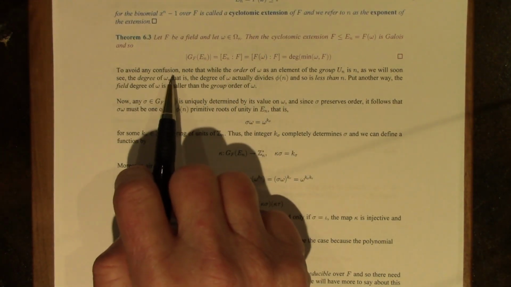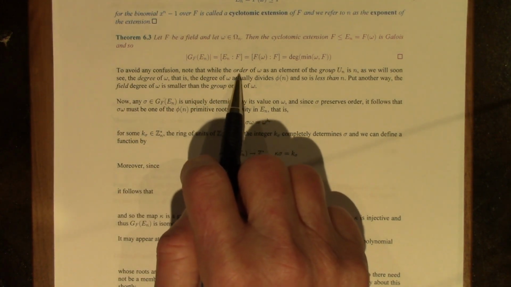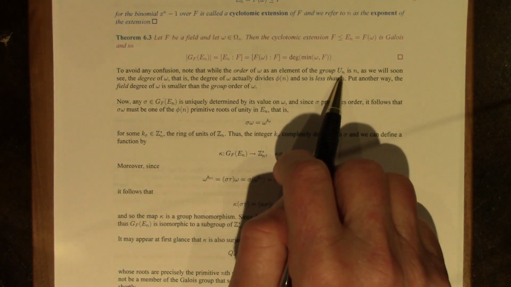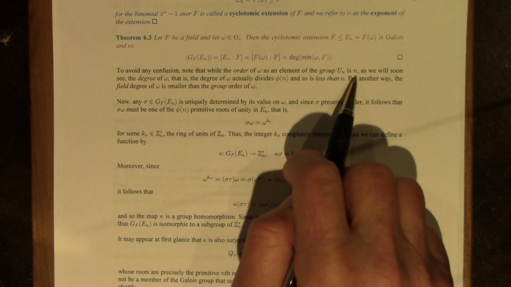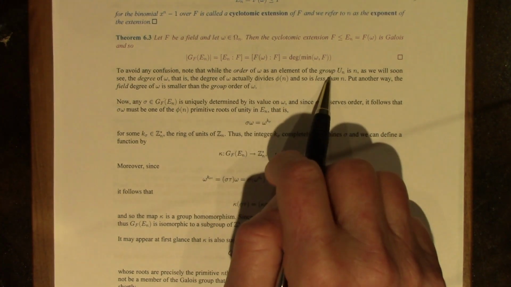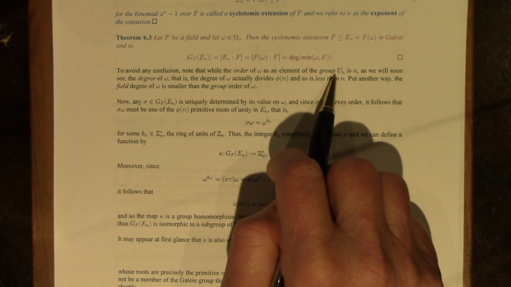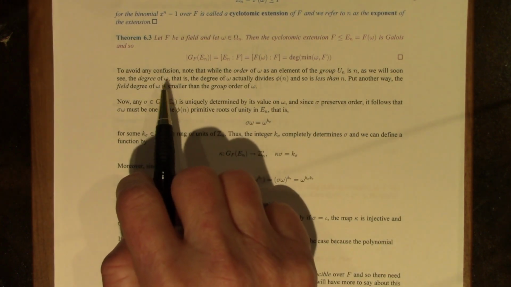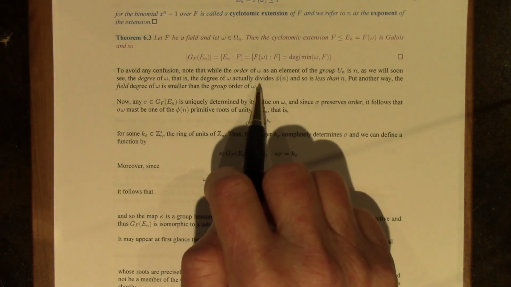Now, just to be clear, the order of a primitive nth root of unity as an element of the group Un is n. Omega has order n as a group element. But the degree of omega over F, that's different.